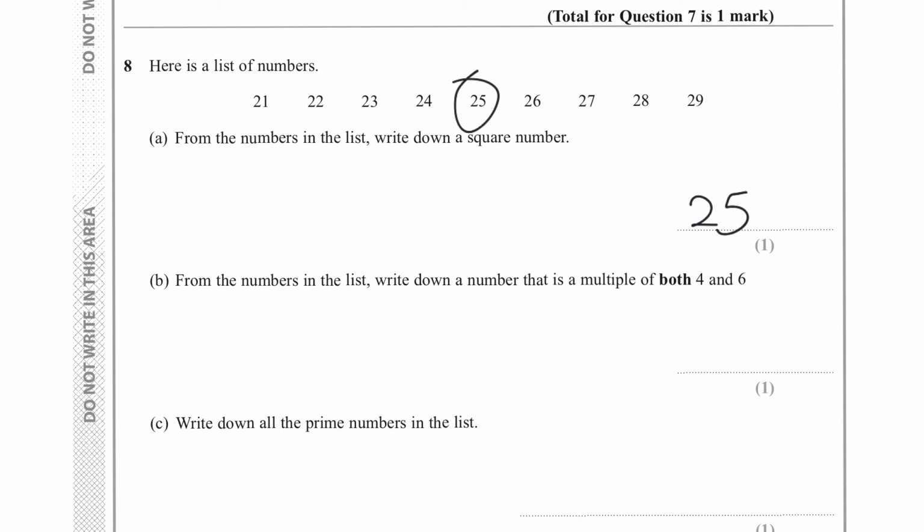And then from the numbers in the list, write down a number that is a multiple of both 4 and 6. Well, if we have a look, the numbers that are part of the 4 times table here are 24, 48 and 28. The numbers here that are part of the 6 times table are 24 and 24 only. So the answer to this is going to be 24, because both of them have 24 as a multiple.